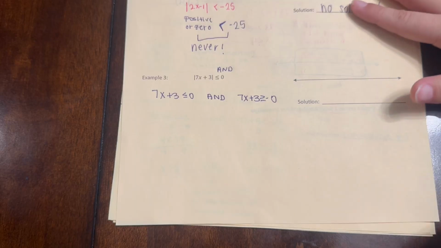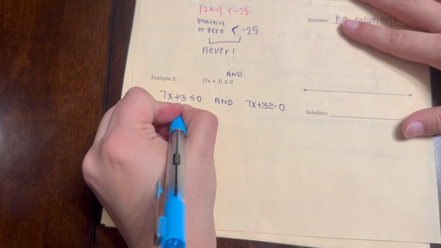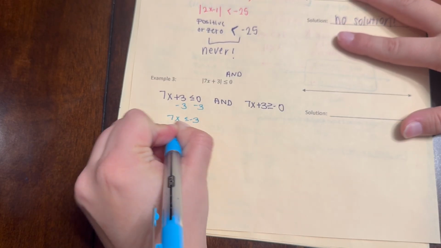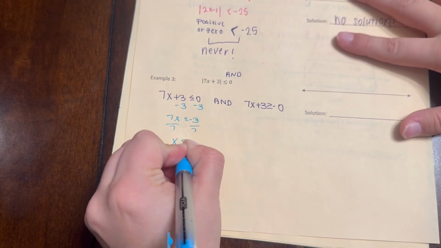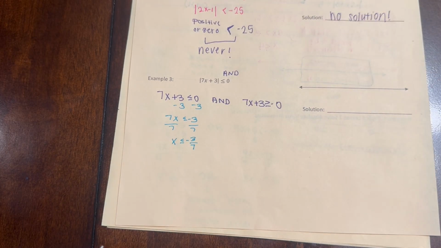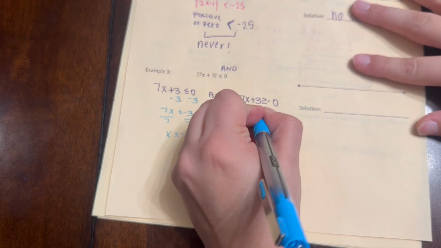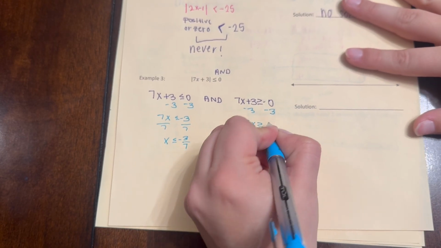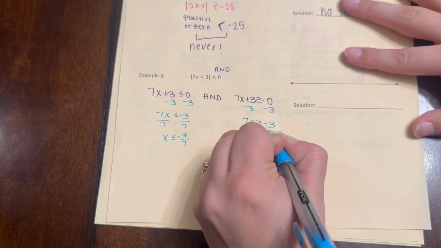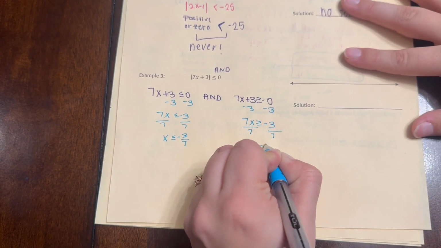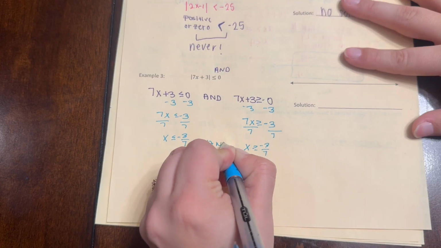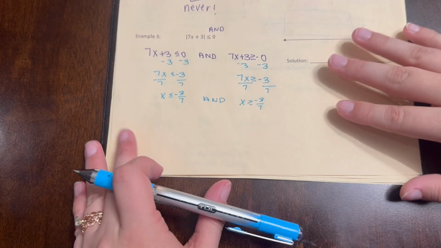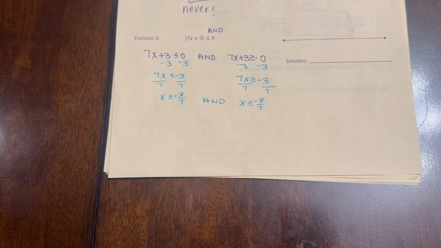So now we're going to solve. I'm going to subtract 3 from both sides and divide by 7. So I get x is less than or equal to negative 3 over 7. I'm going to do the same thing over here real quick. So this is my statement that I have: x is less than or equal to negative 3 over 7, and x is greater than or equal to negative 3 over 7.